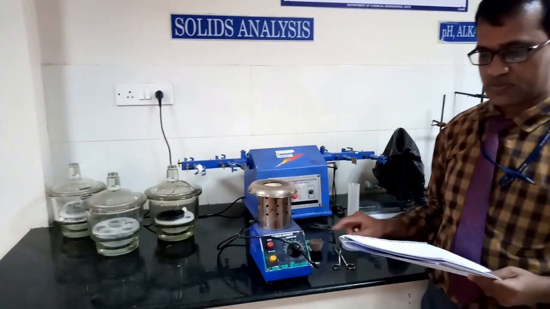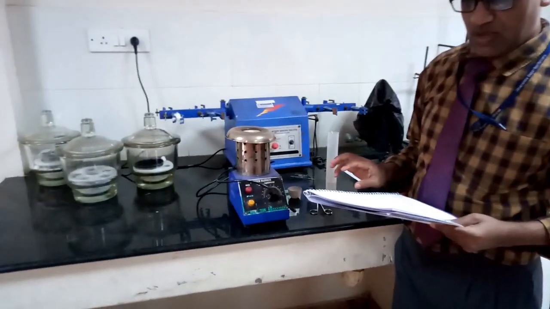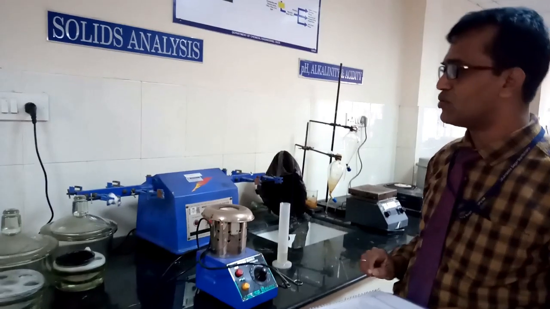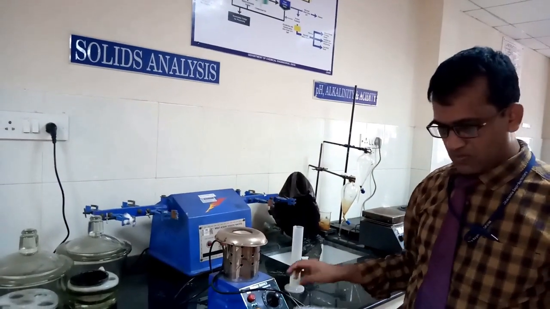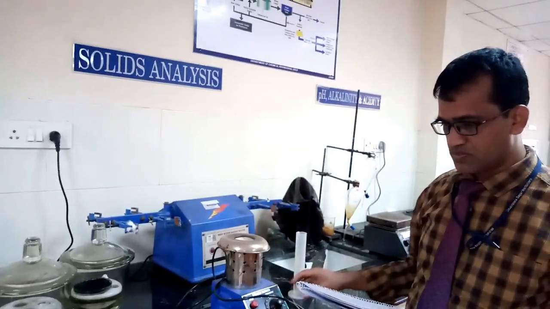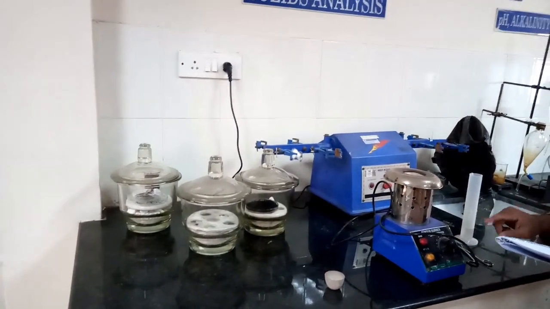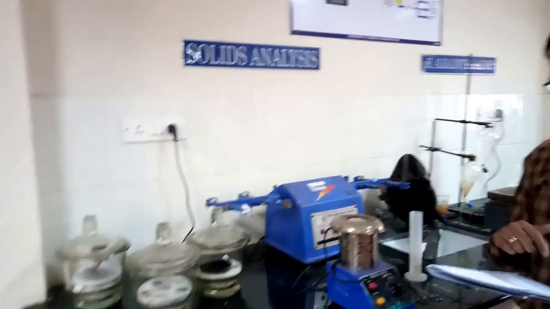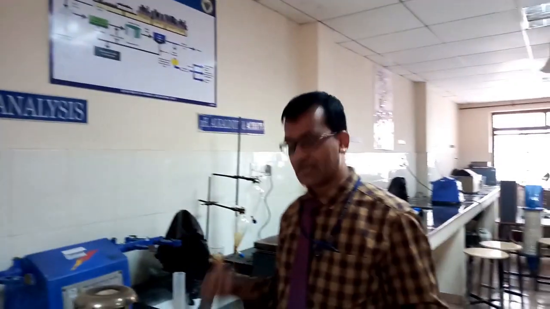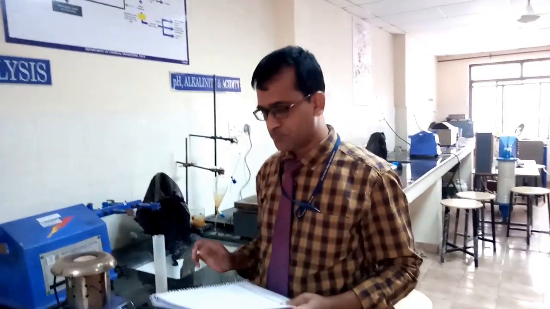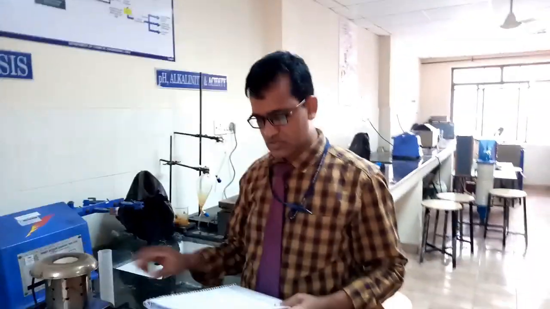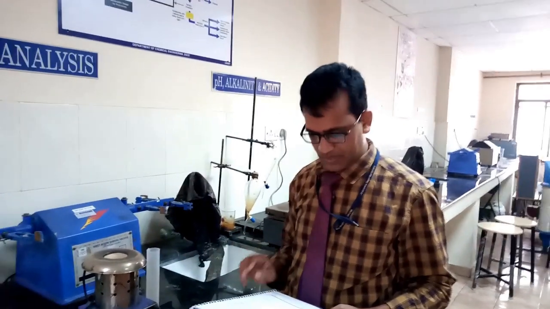This is the second experiment, that is estimation of total volatile and fixed solids. Here your aim is to determine the total fixed solids and total volatile solids. The apparatus required are a silica crucible, a muffle furnace, an oven to preheat, an electronic balance, and measuring jars. So these are the main important apparatus required.